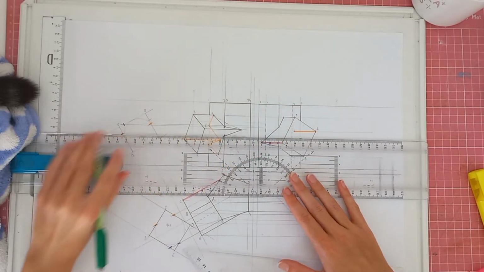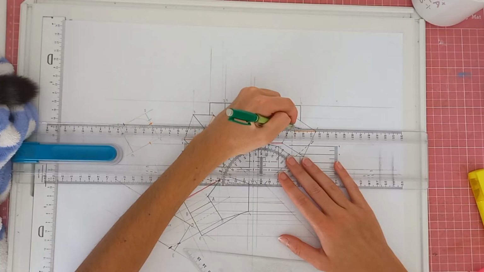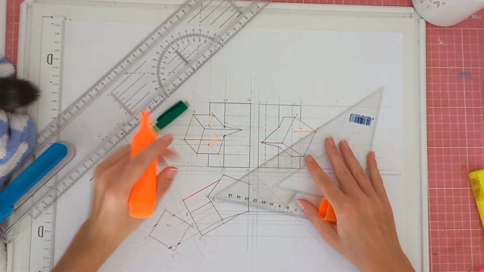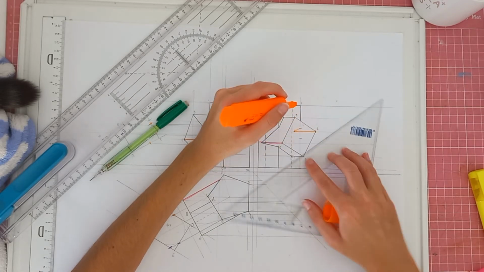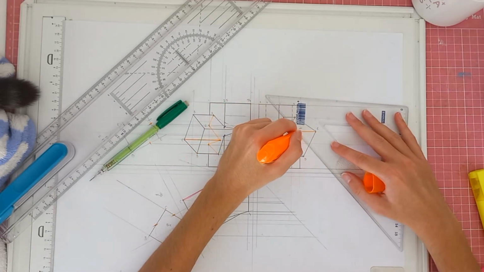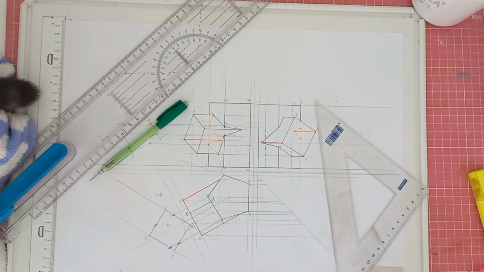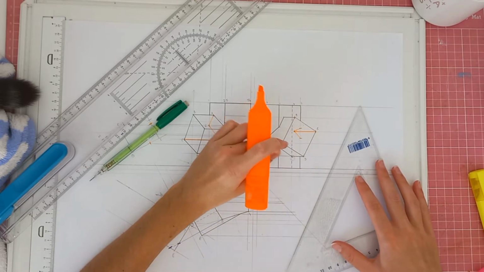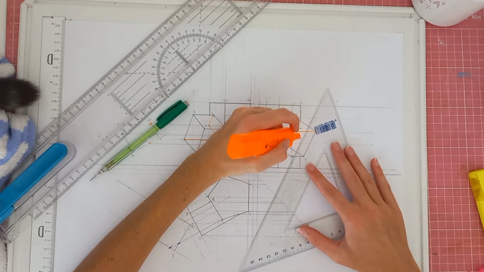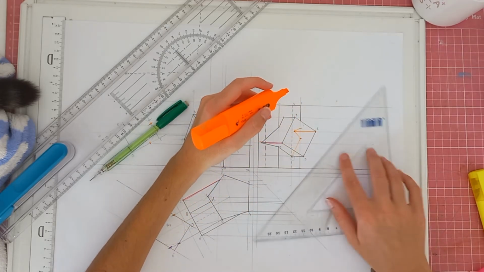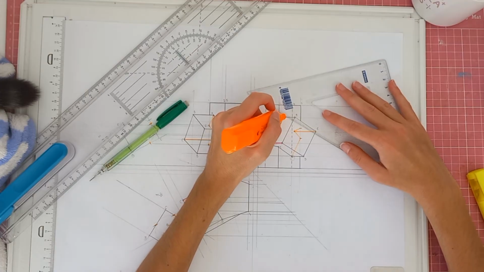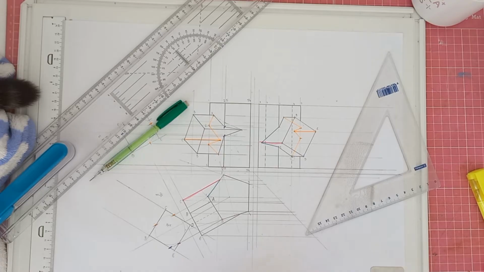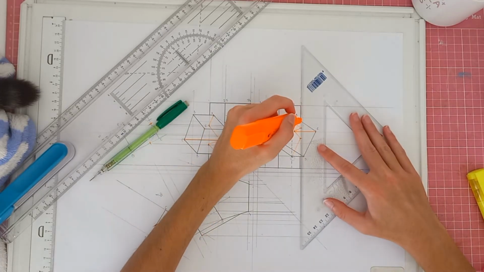It should touch this line over here, and then this one should touch this line over here, and then you're going to basically connect those points over there. Okay, and then these points are going to connect straight back to these points here. Okay, and then this one will connect to this one here, and that will be your point done.